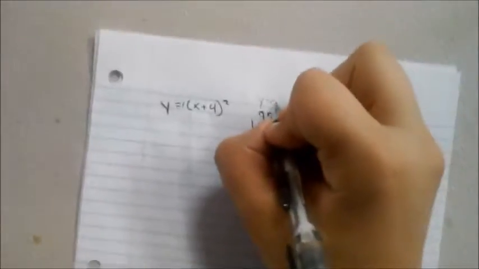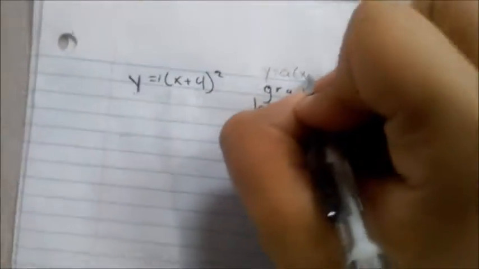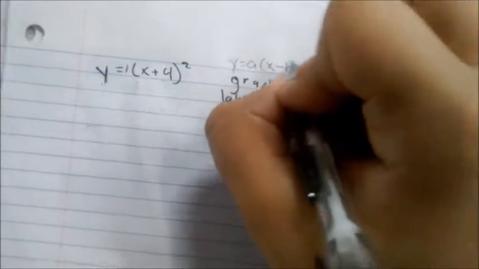Start! So the formula for this equation is y equals a times x minus h squared plus k.